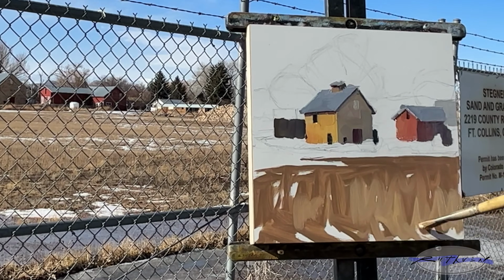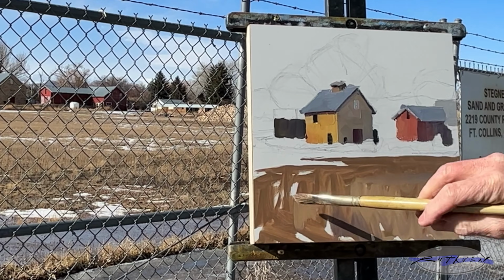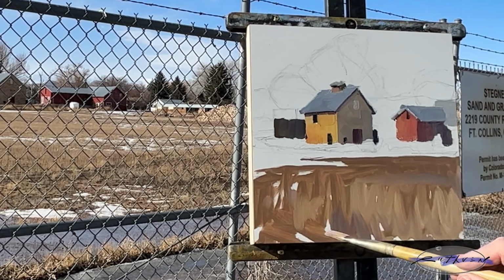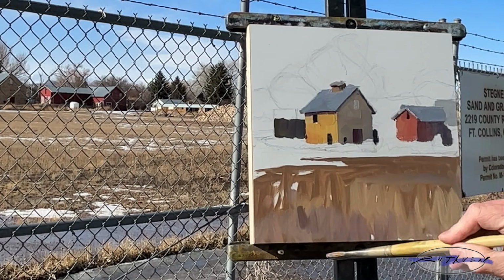Using a big brush and some bold brush strokes and movement of my arm here, I'm laying in this foreground. You're going to be surprised if you watch to the end how much of this is exactly as I've left it right now.